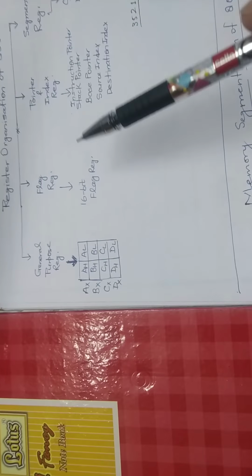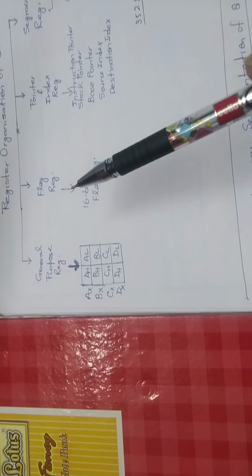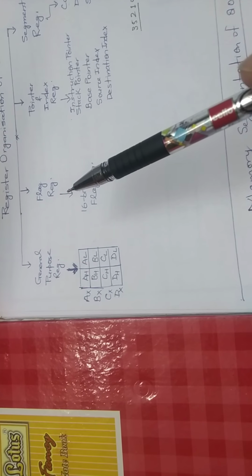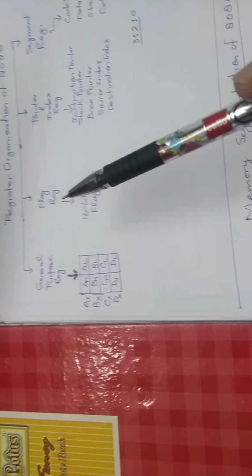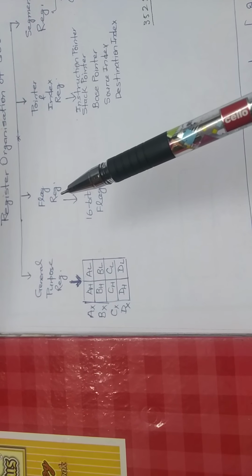The second category of registers is flag registers, which we have discussed in detail in a separate video lecture. So for flag registers you can refer to that video.